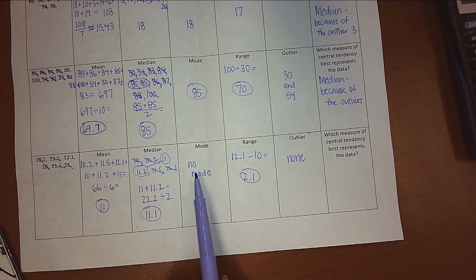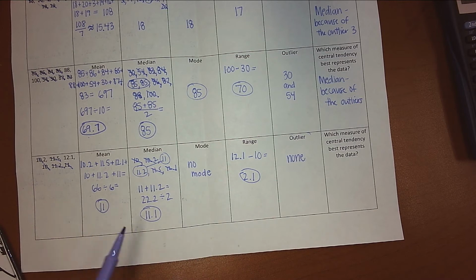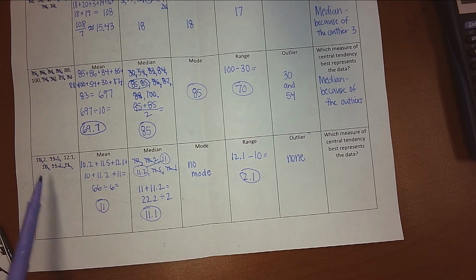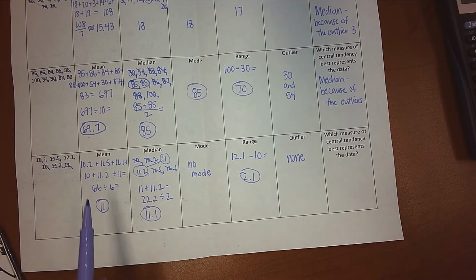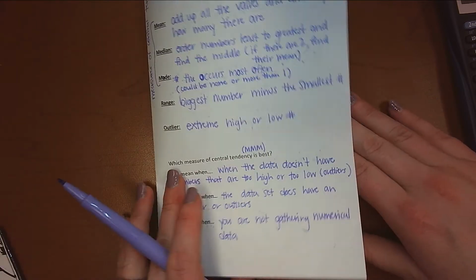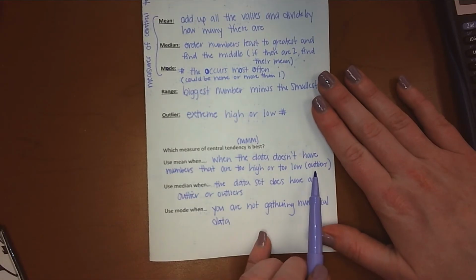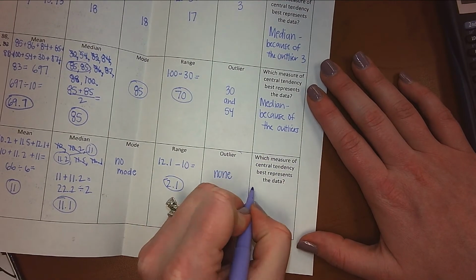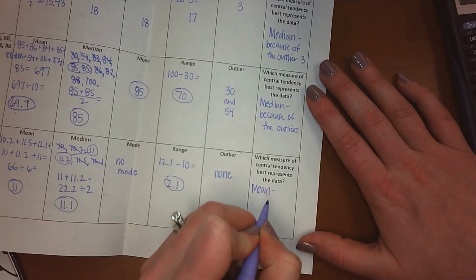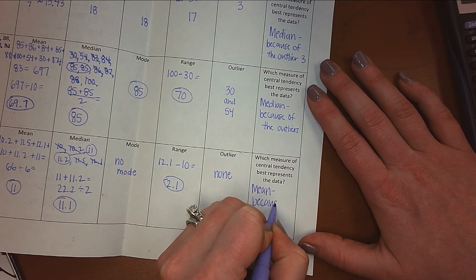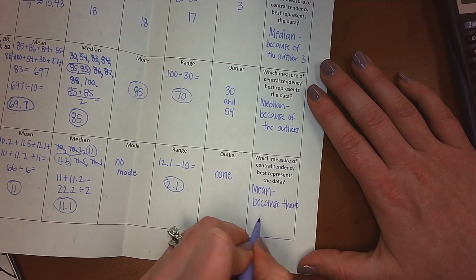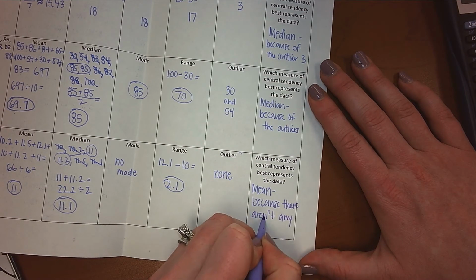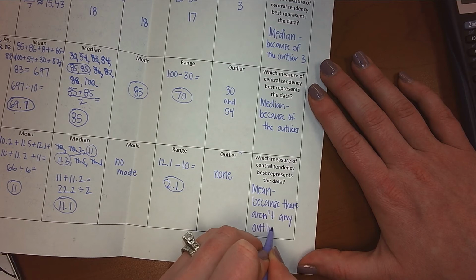There is no mode, so that doesn't really represent the data much at all. The mean and the median are both really similar. They both show numbers that really seem similar to the rest of the data. But anytime that we can use the mean, because if there are no numbers that are outliers, we would say that the mean is the best measure of central tendency. And so I would say mean because there aren't any outliers.